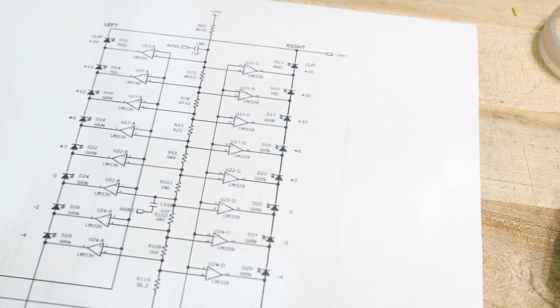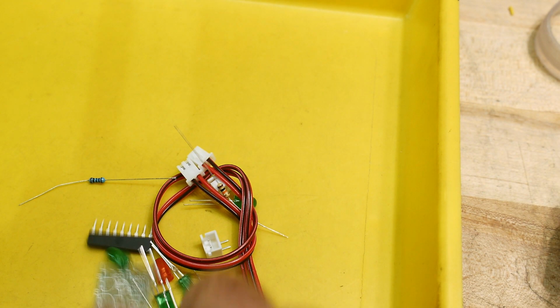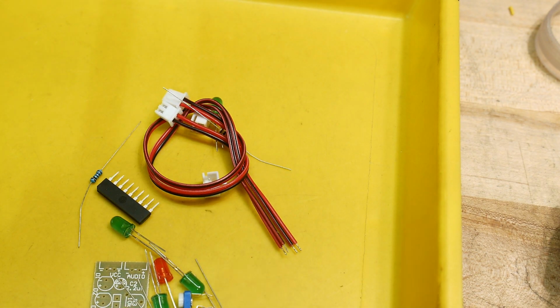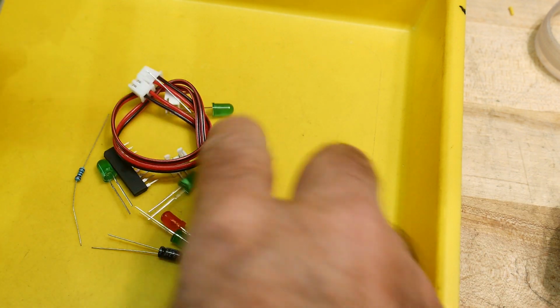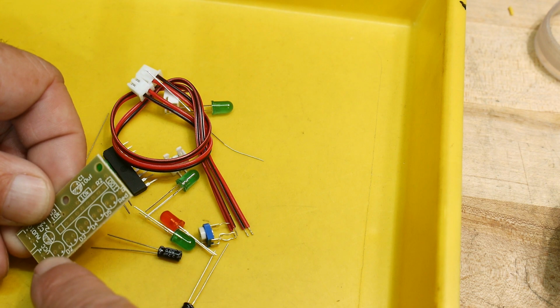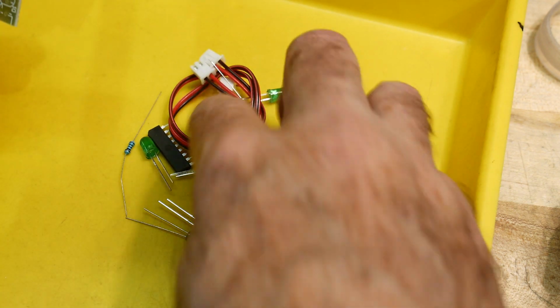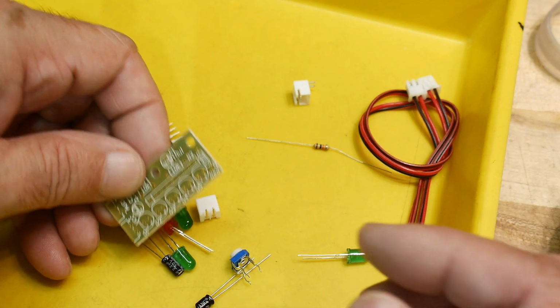What I wanted to talk about today is Chinese kit time. Everybody loves Chinese kit time. Let's get it onto a tray. So, the cool thing about this kit is it is one of these audio bar graphs, and it is 1, 2, 3, 4, 5 LEDs. They give you a red one, and the rest are green.